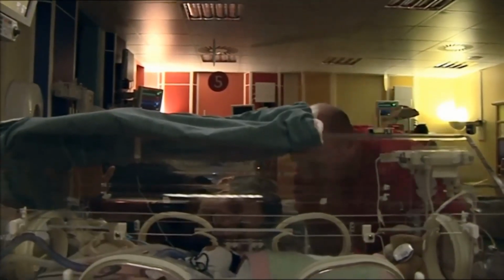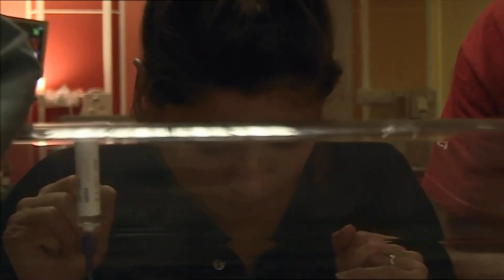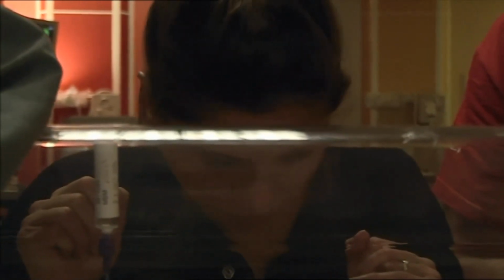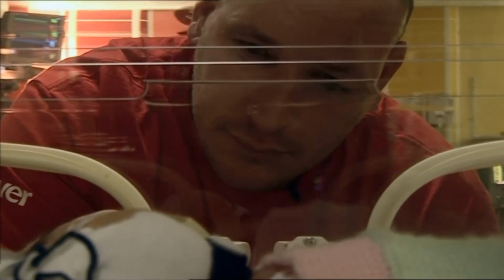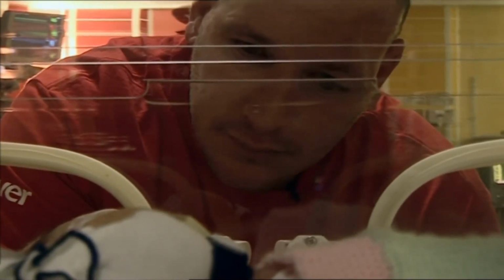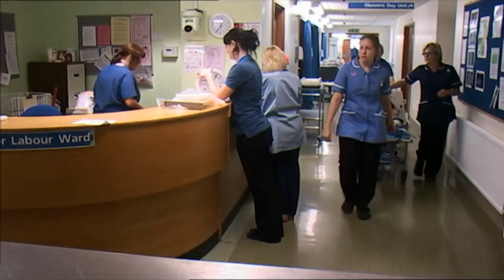Parents get very excited about certain occasions, like when a baby first opens its eyes, and when a baby has its first poo, and everyone gets very excited about this poo that's come out. Whereas to a term baby, that would just be a normal process. But on the neonatal unit, when you're watching for every event, something like that is monumental, really.